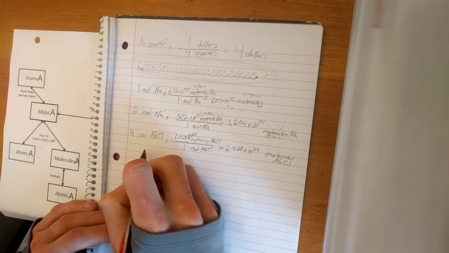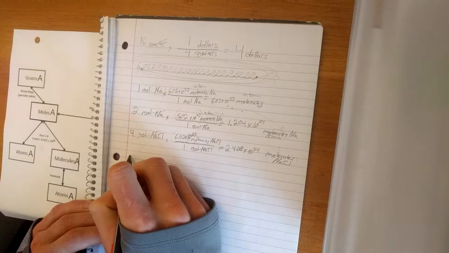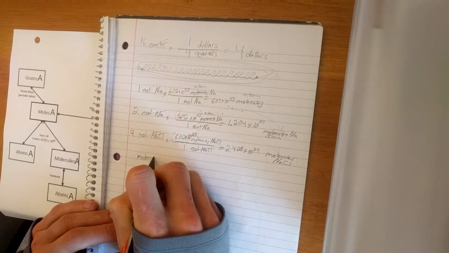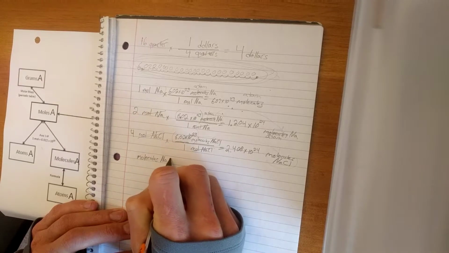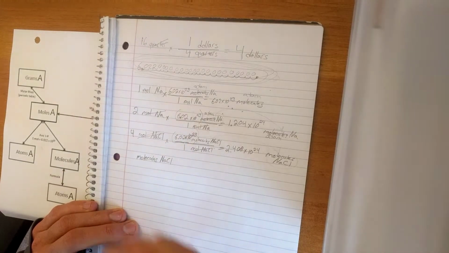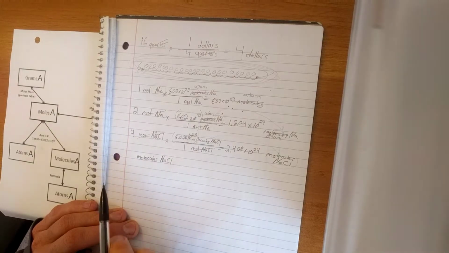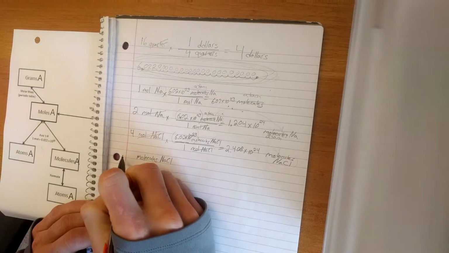So let's inverse this. Let's stick with NaCl. Instead of moles, we get molecules of NaCl. And let me try to make up a number that will make sense.